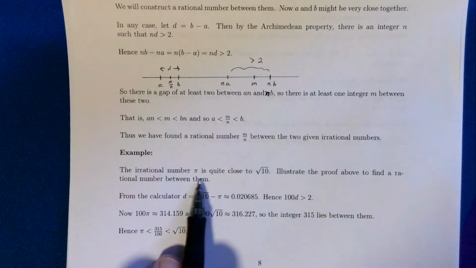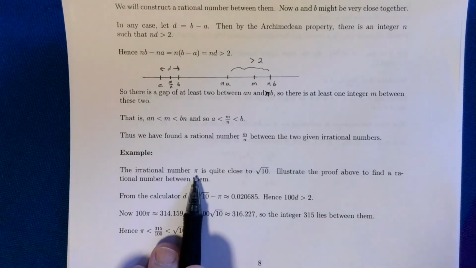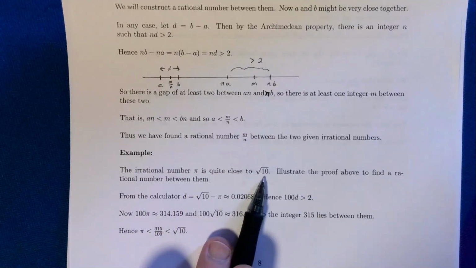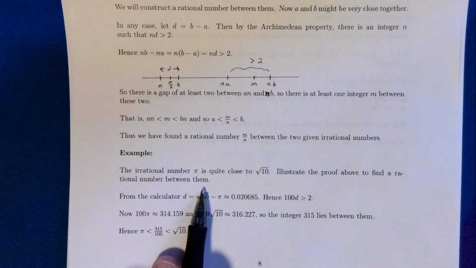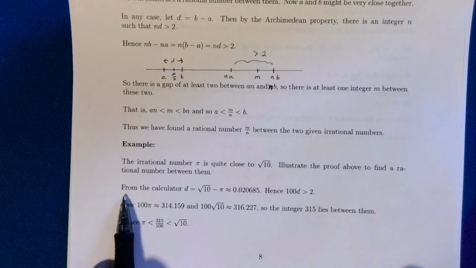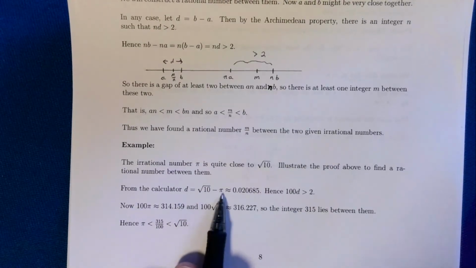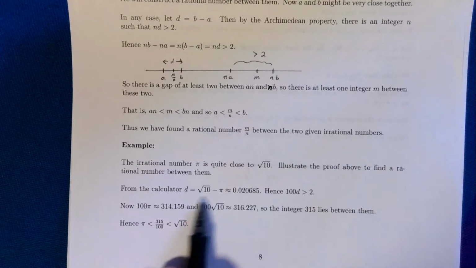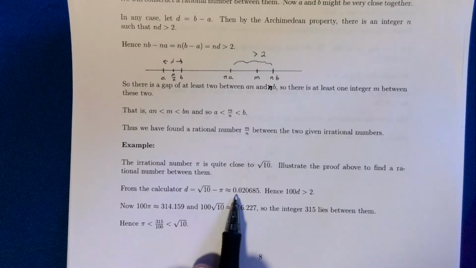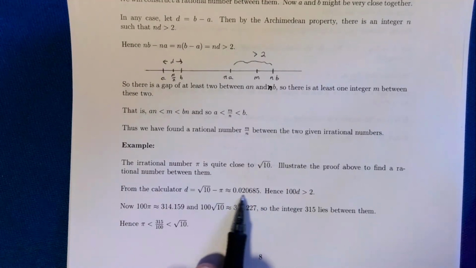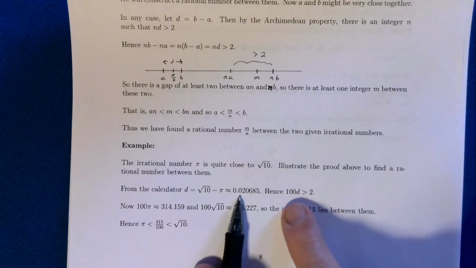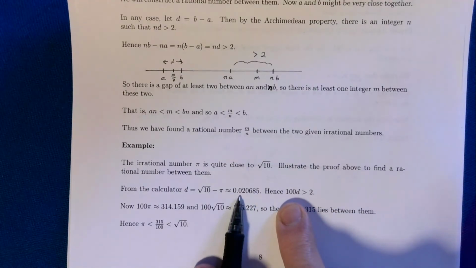I'm going to find a rational number between pi and root 10 using the same ideas we had up here. So I'm going to illustrate the proof above to find a rational number between the two. So from the calculator, I work out root 10 minus pi. That's my d, and I get roughly 0.020685. And I want to multiply this by something to make it bigger than 2. So if I multiply it by 100, then that'll make this bigger than 2.